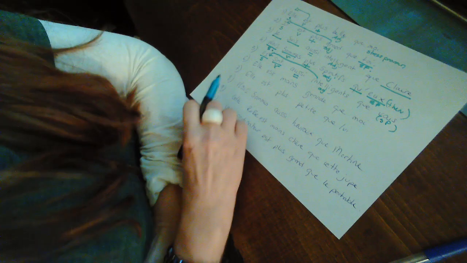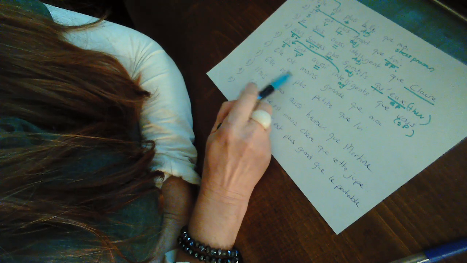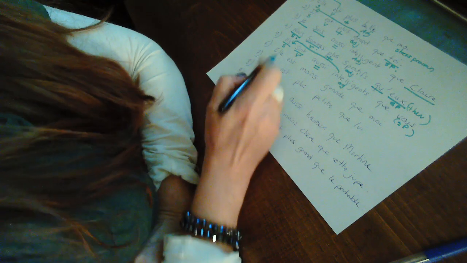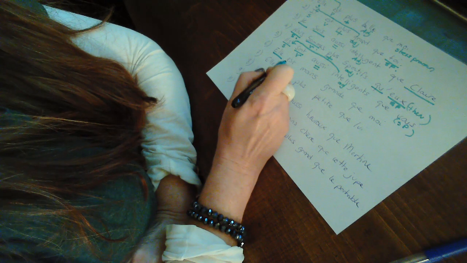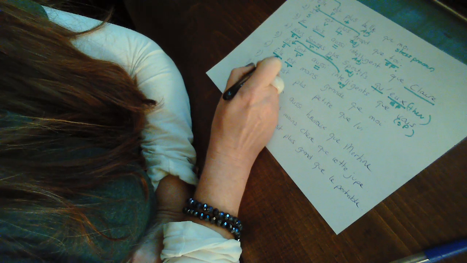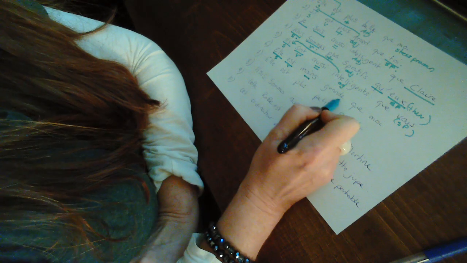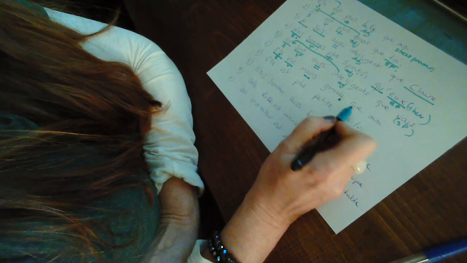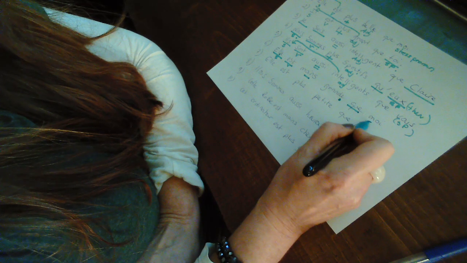Elle est moins grande que moi. So I'm not going to keep on crossing out, but elle is the subject. Our verb again, go back to singular. Moi. Grande, agree, who's my subject? It's female, singular. So grande, take an e. And then you have to have your que, and this is again a stress pronoun.